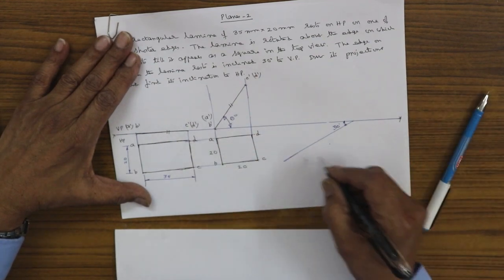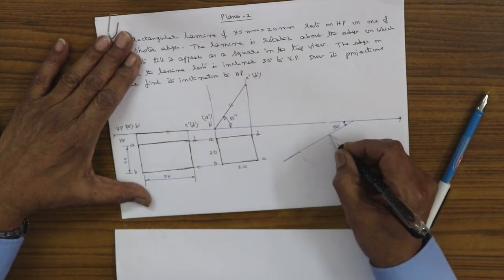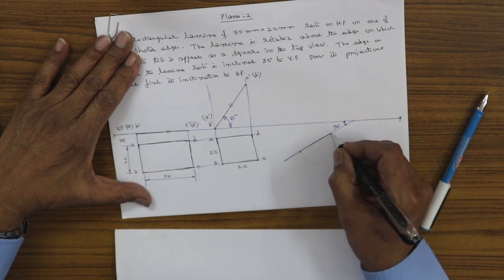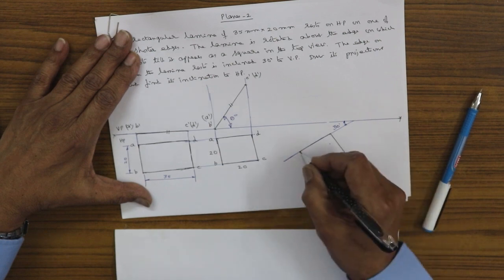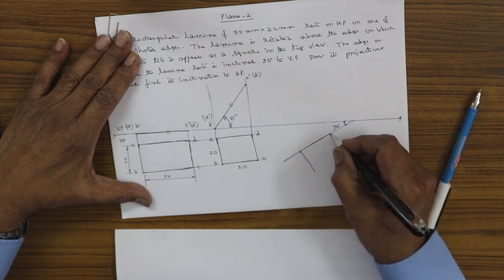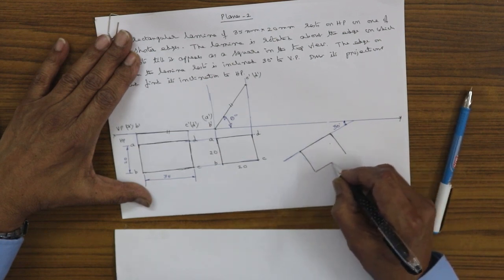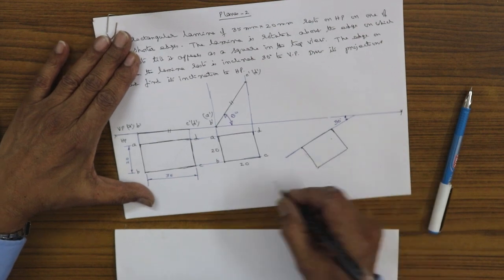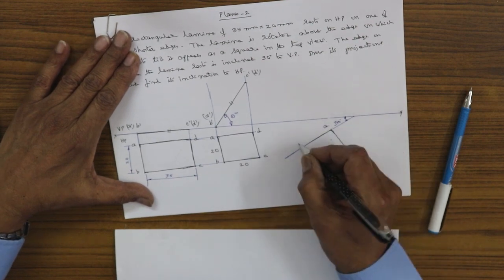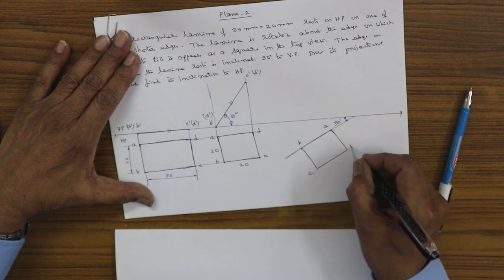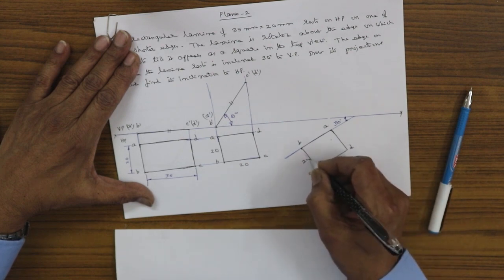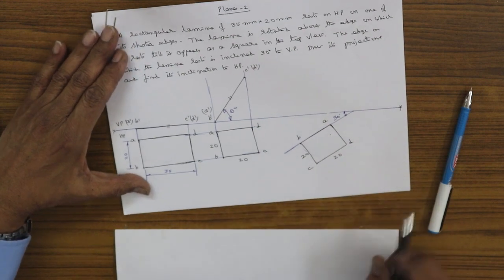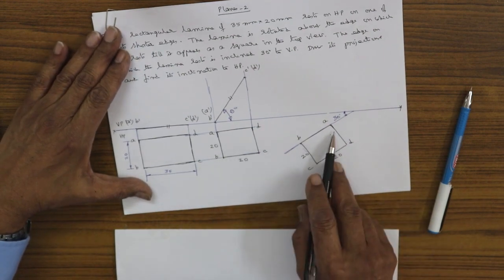Standing is AB, with the 20 mm square. You please reproduce the 20 mm square. The top view is redrawn here, whereas the standing side is inclined at an angle of 30 degrees. This is A, B, C, D. Again I repeat, the measurements are 20 mm and then 20 mm. Standing side AB is inclined 30 degrees.